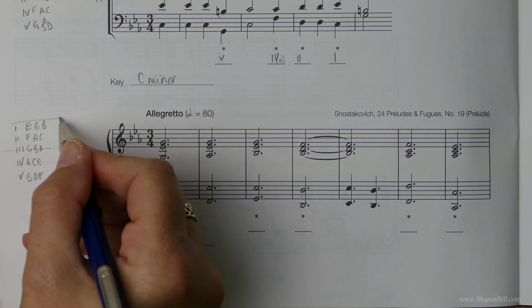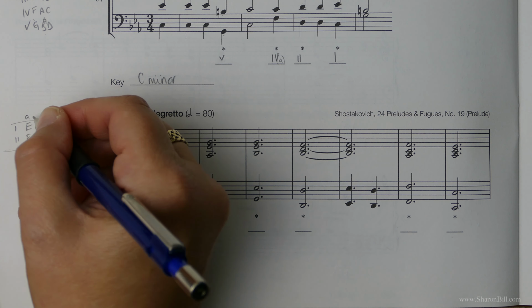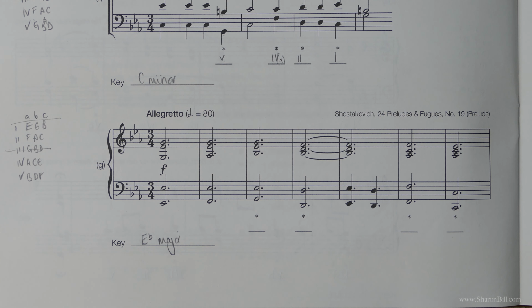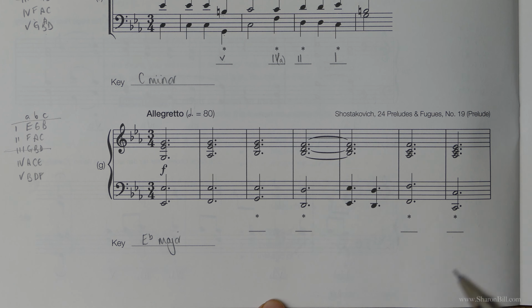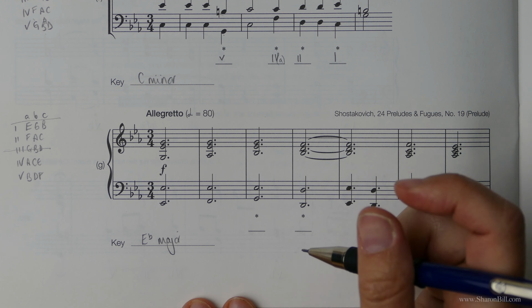And then the only other thing we need is A, B, C to show the position of the chord, whether it's a root position or an inversion. And so we can just crack on and answer this. If you haven't done so already, just go ahead and then you can check it through with me afterwards.